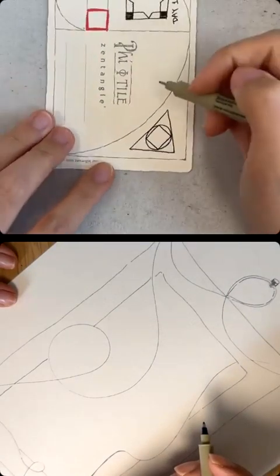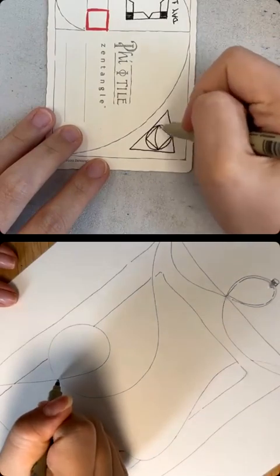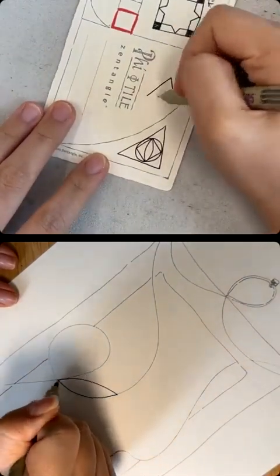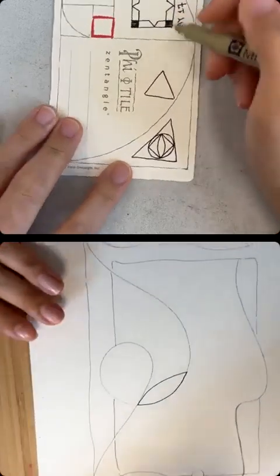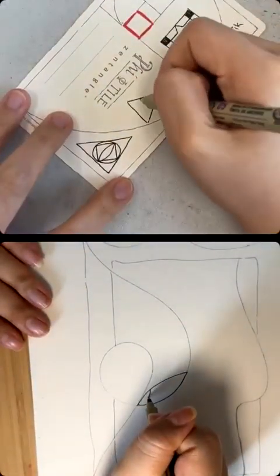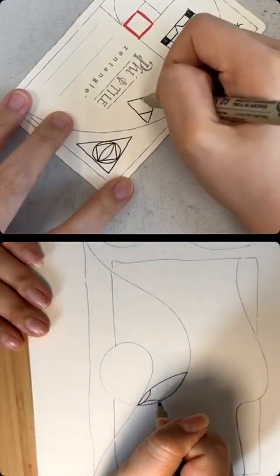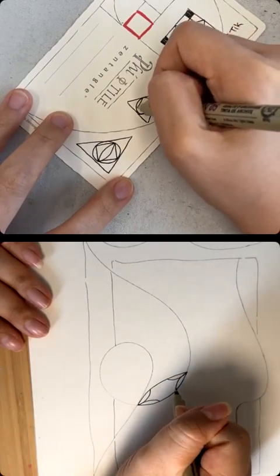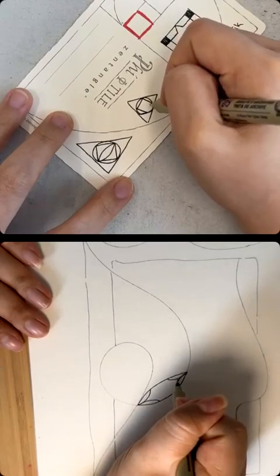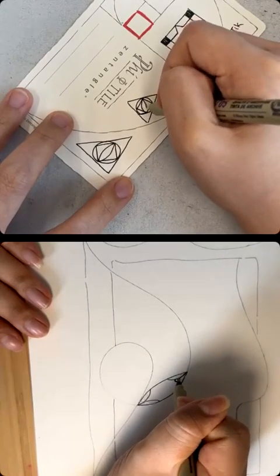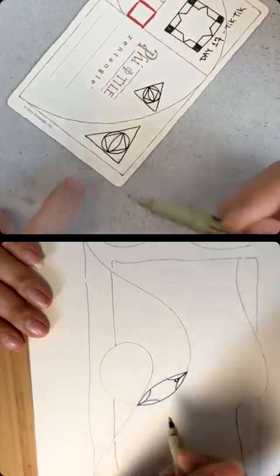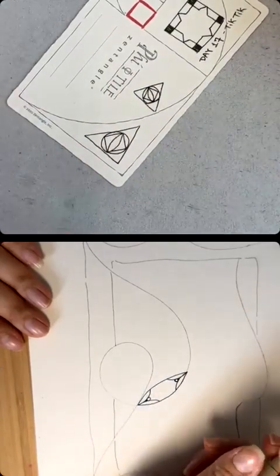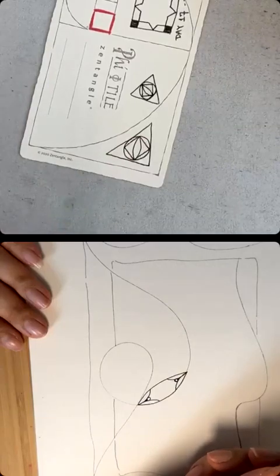Oh, I drew it slightly off. The orientation that she used in the handout was the triangle here, circle here, the square like a diamond, and then the seed shape points this way. But I guess if you draw in a different direction, no one will say that you've drawn it wrong.